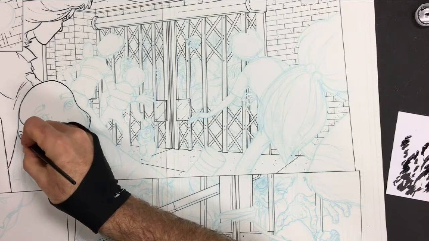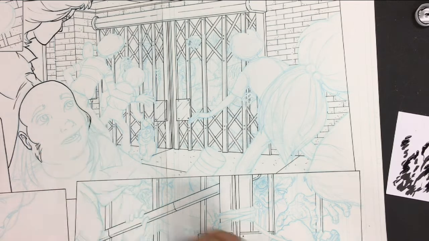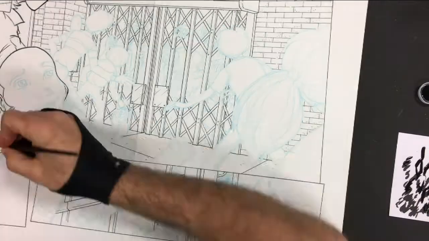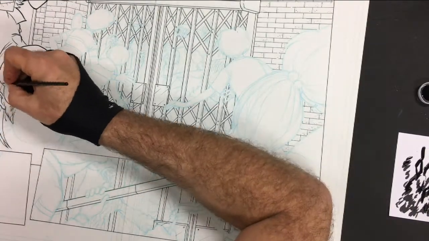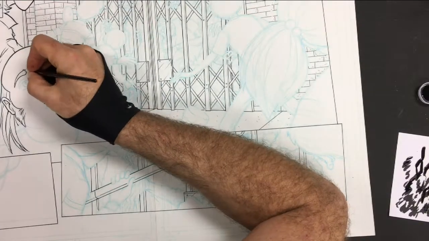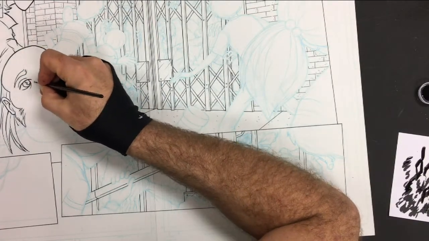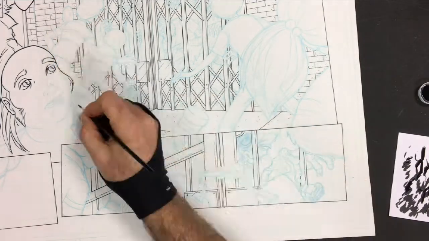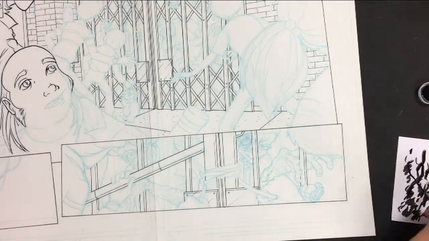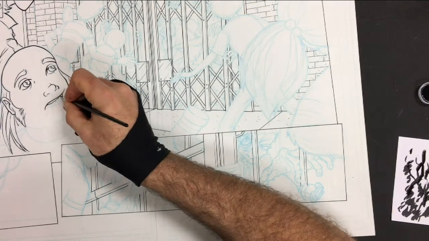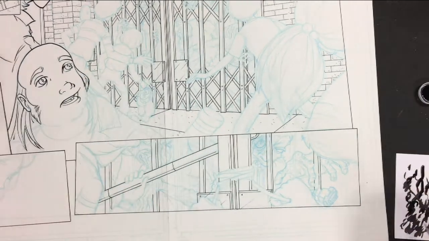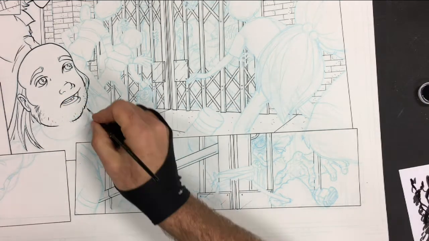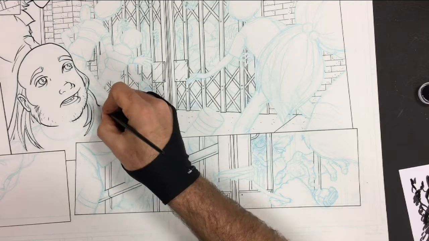To ink, I use a Winsor Newton Series 7, I think this is a number 1. It's a little old and sort of frayed, so I have to be careful. I ordered some new brushes, so hopefully I'll get those soon, and I won't have to worry so much. When I dip it in the ink, I have to twist it around so it doesn't fray out. But anyway, I use the Winsor Newton Series 7.